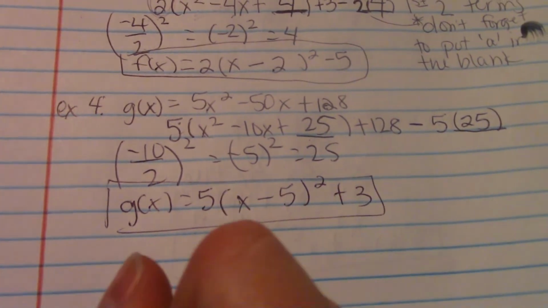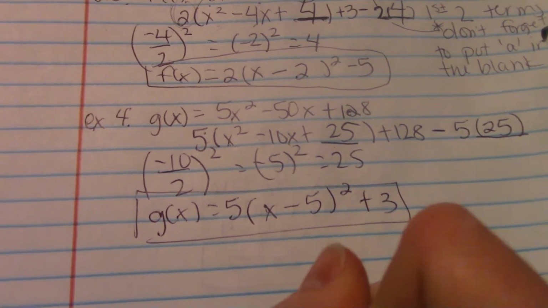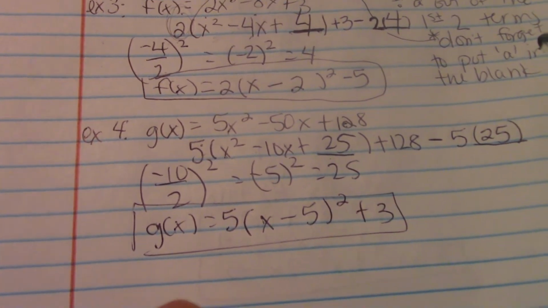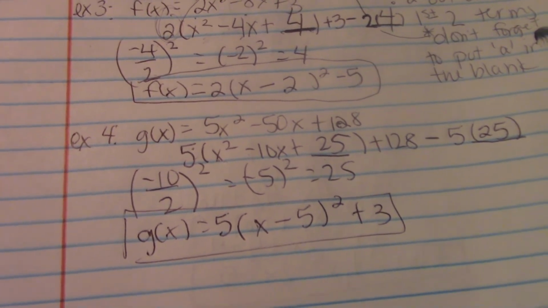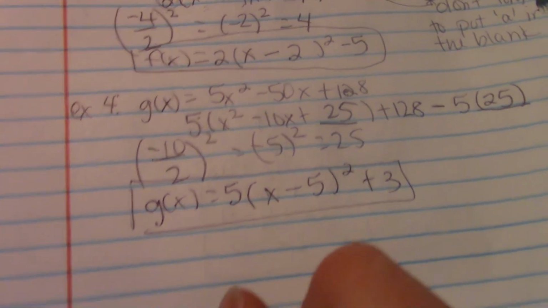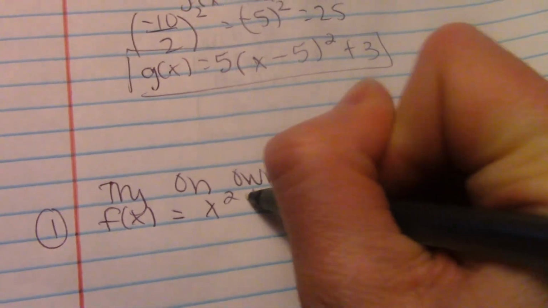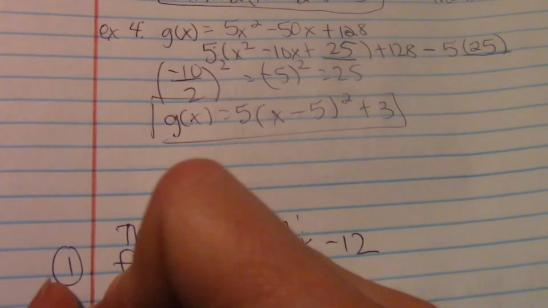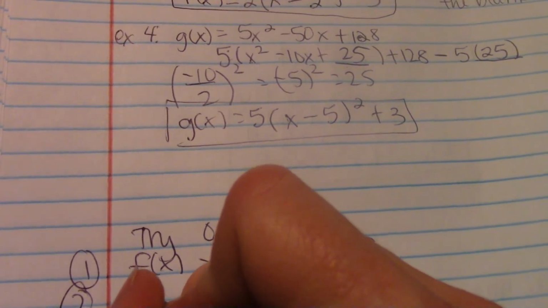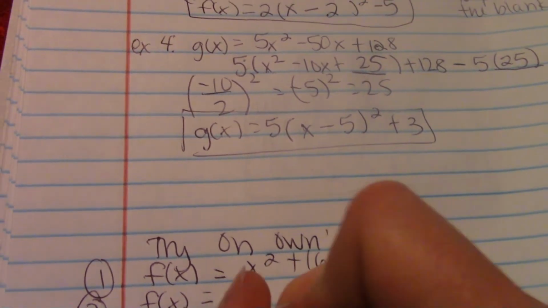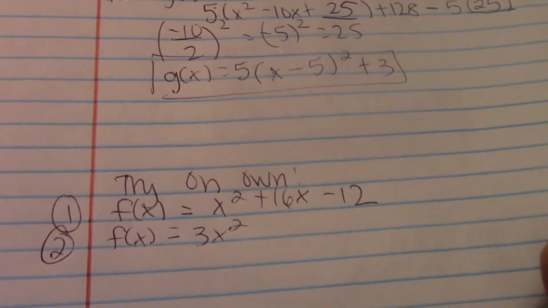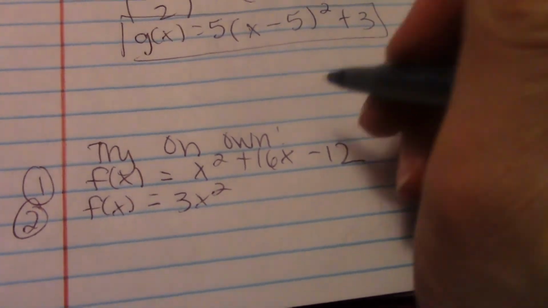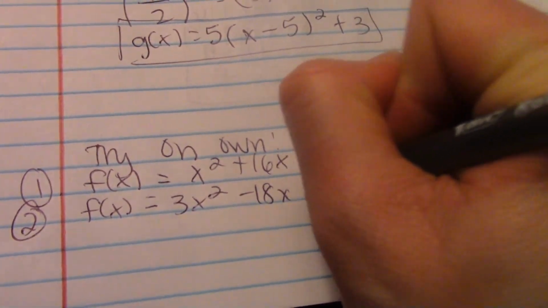Now, I want you to try some on your own. f of x equals x squared plus 16x minus 12. And f of x equals 3x squared minus 18x plus 7.